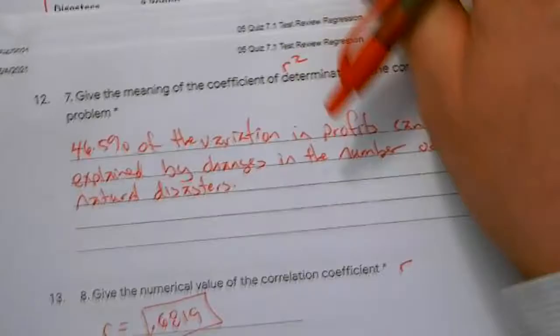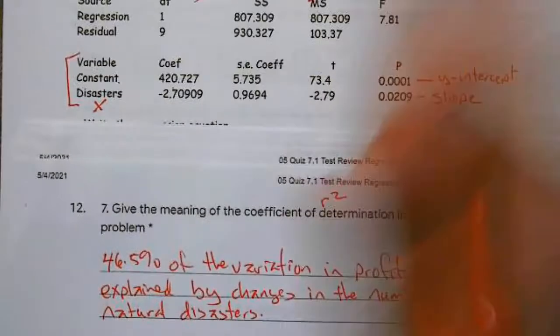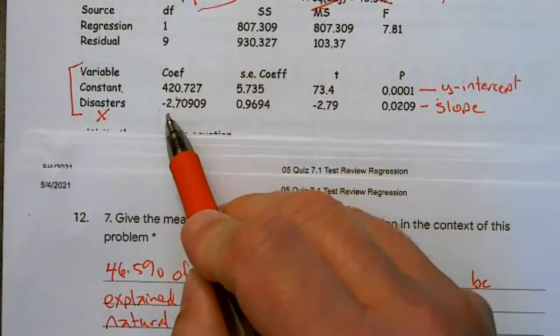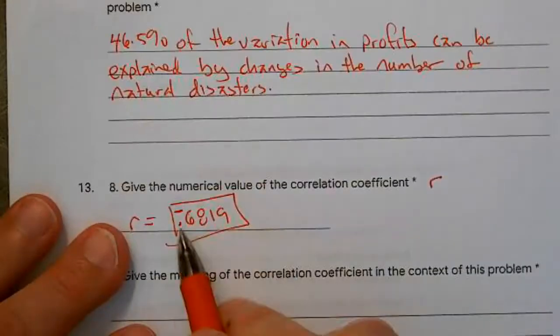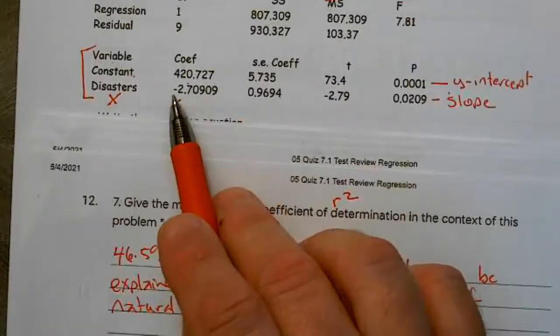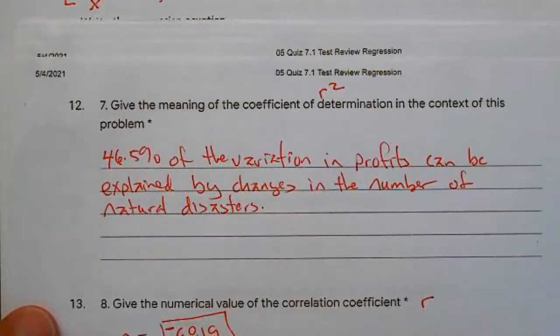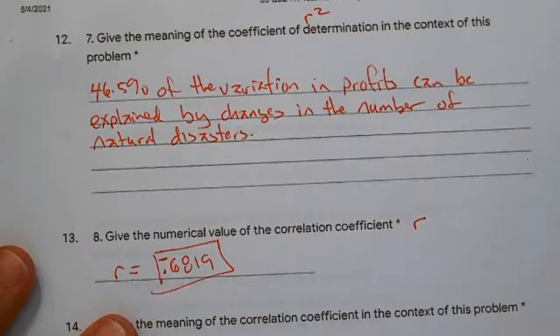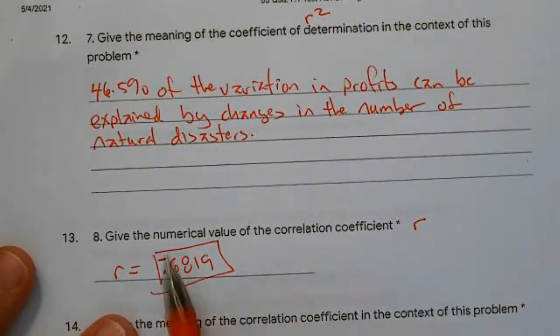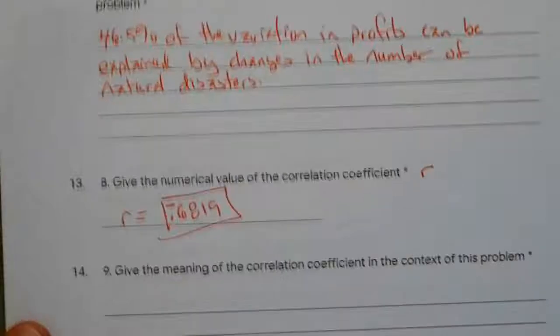Now, oops, I need to back up just a moment. I forgot to check something. I need to look at my slope. My slope was negative, and because my slope was negative, my correlation coefficient is negative. If my slope had been positive, this would be positive. But always check that, because if it's supposed to be negative and you make it positive, it'll be wrong. So make sure you always look at the sign of the slope and put it there. I was about to make a big mistake, jumping ahead.